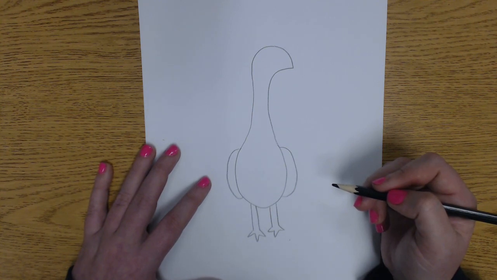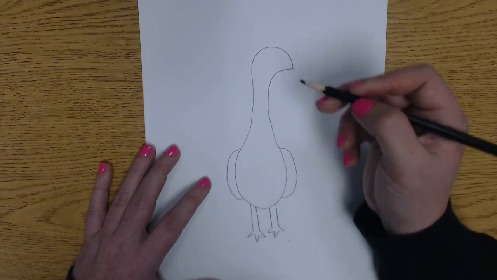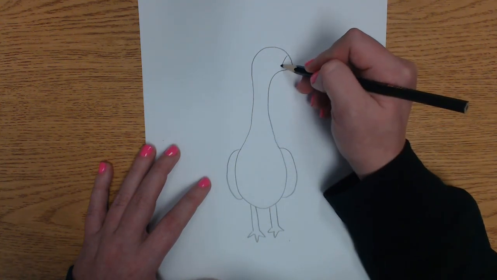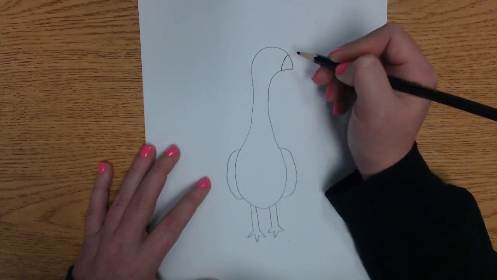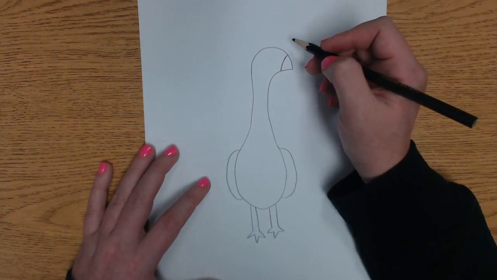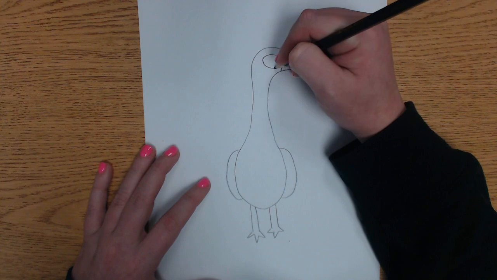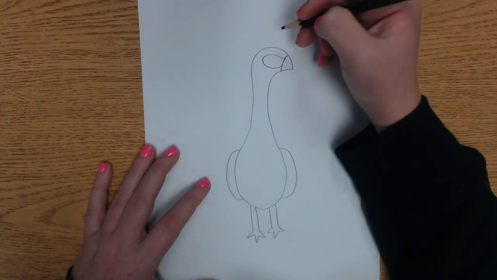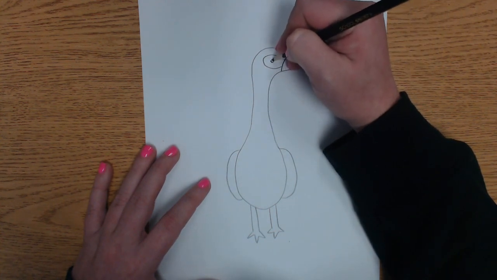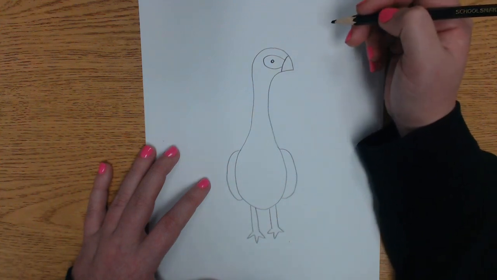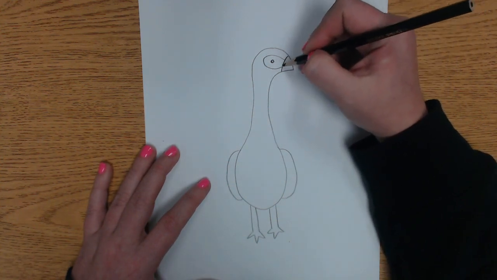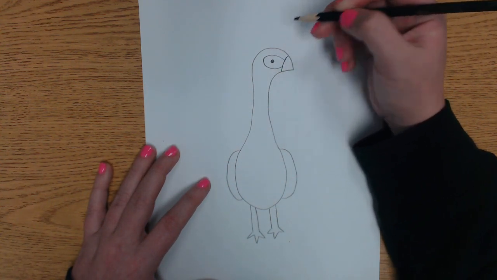And we're going to add some details for our peacock's face. Okay, first thing we're going to do is kind of a curved line for his beak. He's a bird, so he has a beak. We're going to do another kind of sideways U. And then we're going to draw the eye. So peacocks usually have kind of this space is white around their eye.